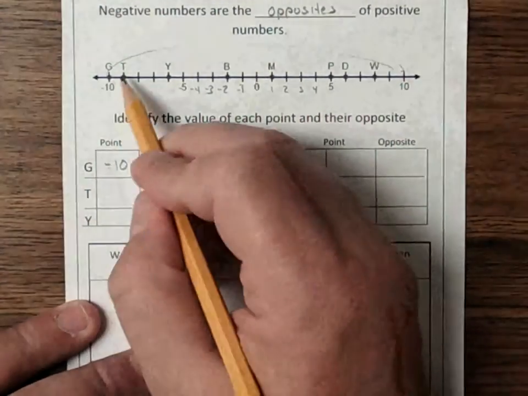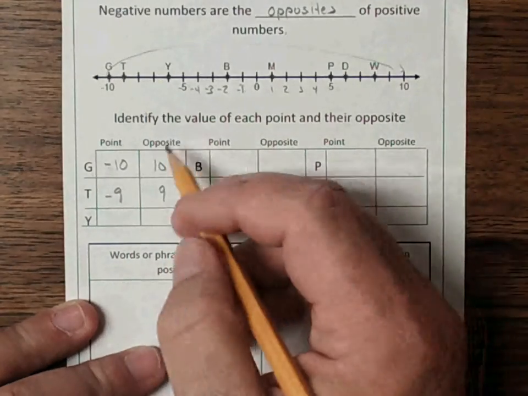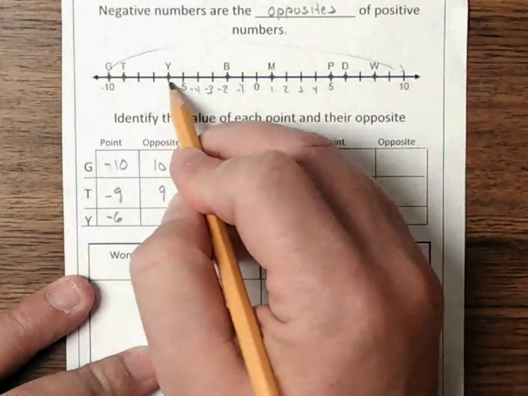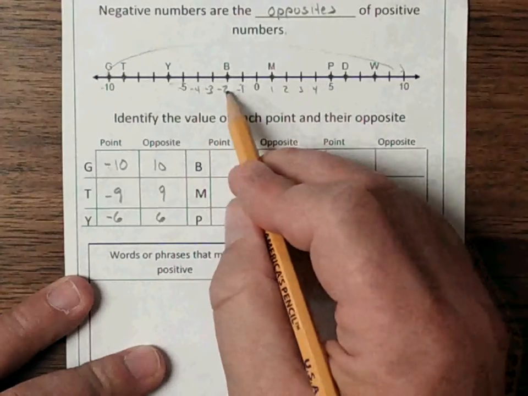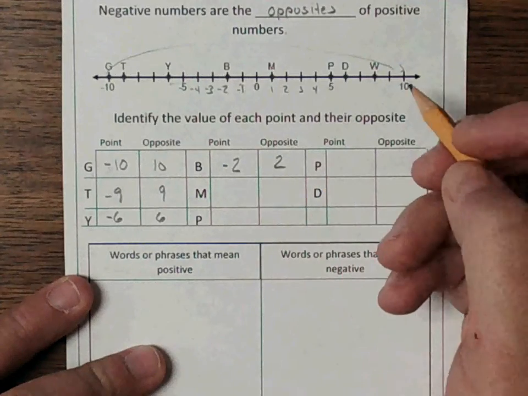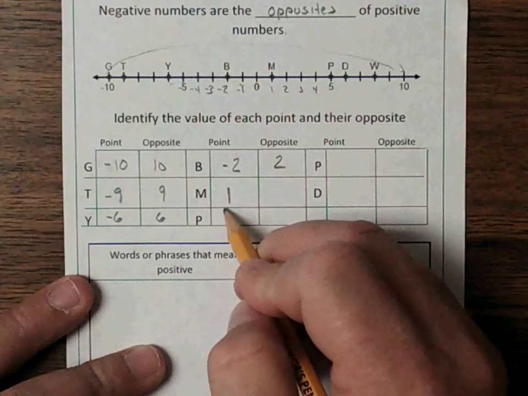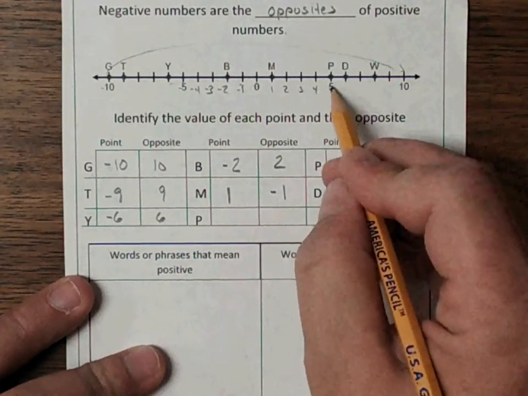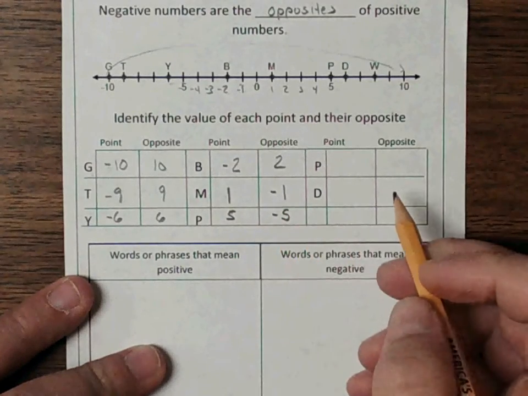Okay. Point T is negative 9. The opposite of negative 9 is positive 9. Point Y is negative 6. Notice it's one place beyond the negative 5. The opposite is positive 6. Point B, we marked that as negative 2, so the opposite is going to be positive 2. M is positive 1. So the opposite is negative 1. P is positive 5. The opposite is negative 5.